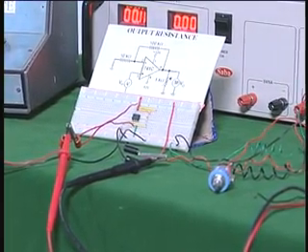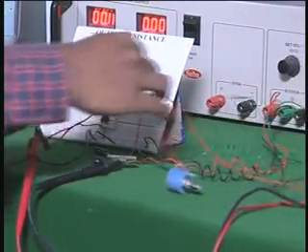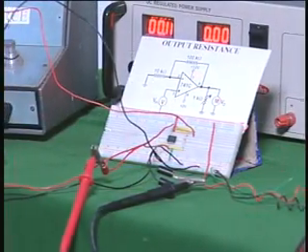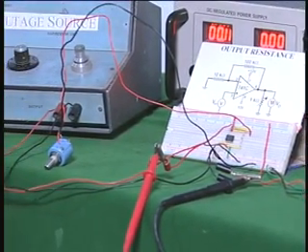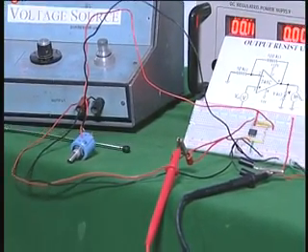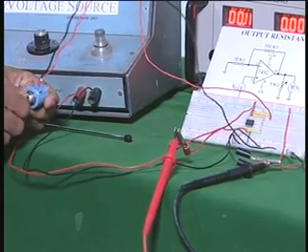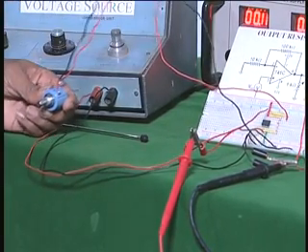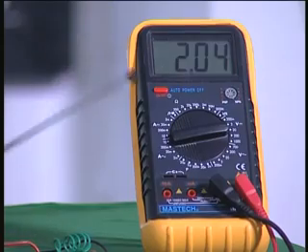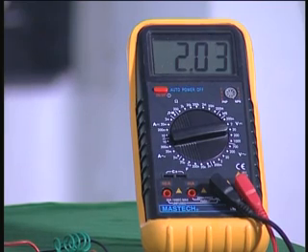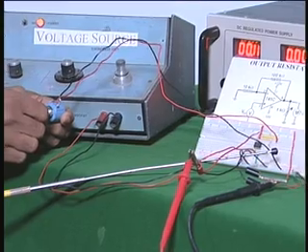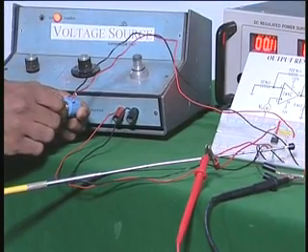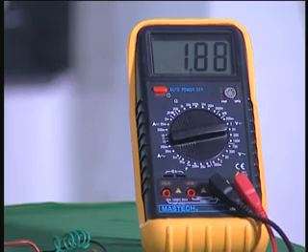Now I am going to connect this quickly into the output terminal. So I have now connected the potentiometer, and you can see if I vary that, the output voltage in the voltmeter is changing. As I keep changing now, you can see the voltage is increasing. Now it is decreasing, it is 1.85 and it is still decreasing.